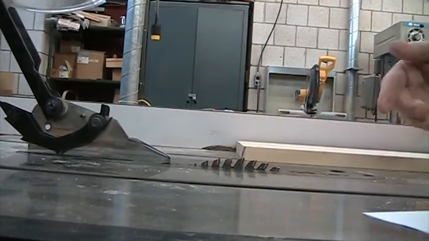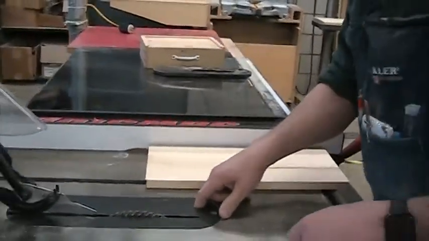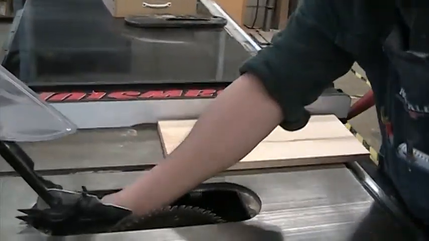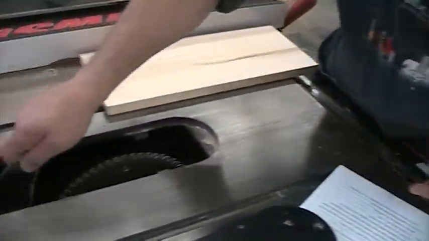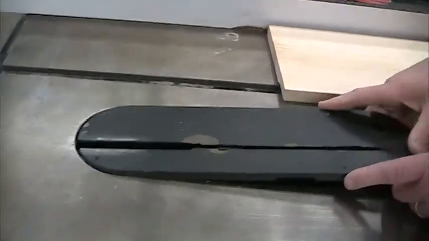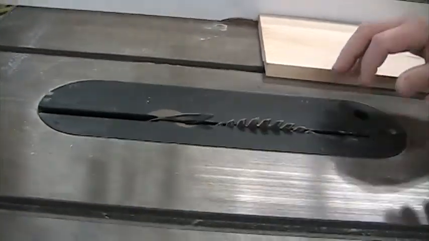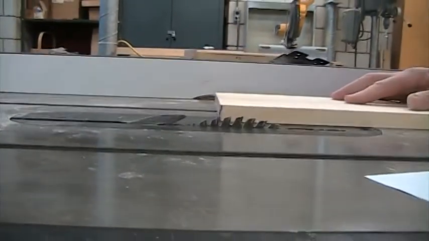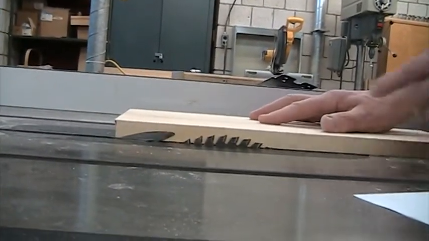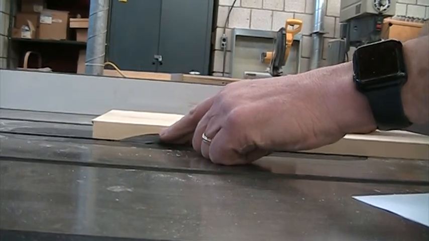What I could use, if I was doing a groove, I could still use the riving knife, but what I would do is I put that in instead of the blade, instead of the regular guard, and the riving knife is actually just a fraction lower than the height of the blade, so that if I was making a groove, the riving knife can go in the groove and not be in the way.